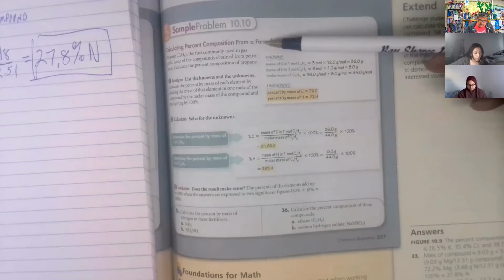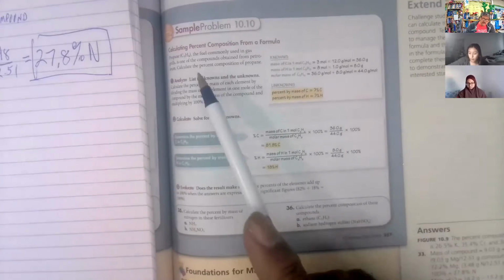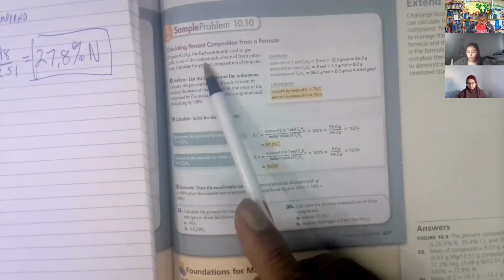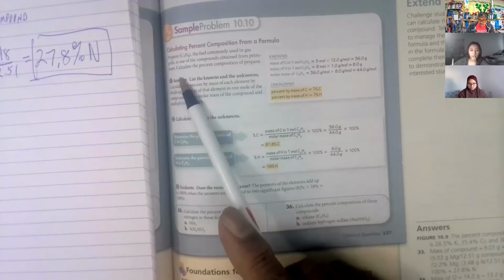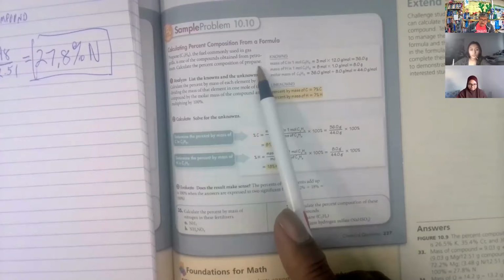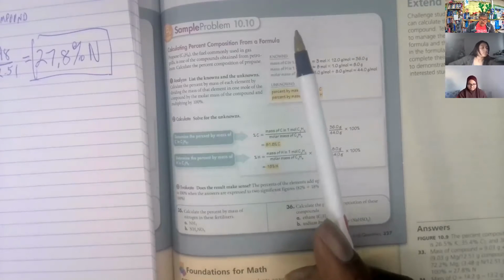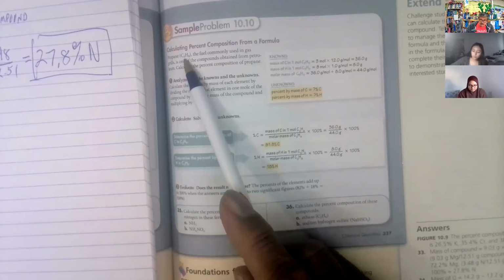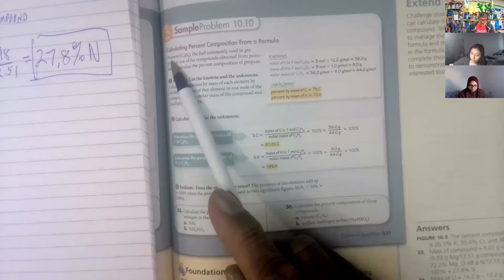Here we go. So here are the problems. Calculating percent composition from a formula. Here's the problem. Propane, the fuel commonly used in gas grills, is one of the compounds obtained from petroleum. Calculate the percent composition of propane. Well, what's a formula for propane? Well, the formula for propane is C3H8. How do I know that? Because they gave it to us in the problem, C3H8. So now I know I have 3 atoms of carbon and 8 atoms of hydrogen in 1 molecule of propane.